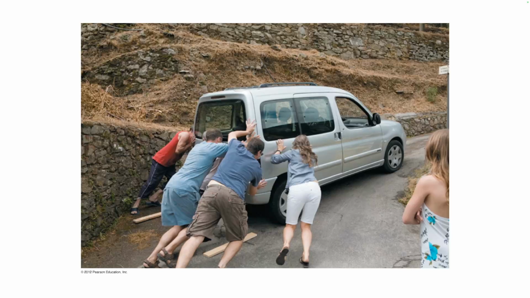In a mechanical sense, in a physics, mechanical motion sense, no work is being done here. In order for work to happen, there has to be a movement, okay? There has to be a force applied to an object, and that object has to move a distance d.